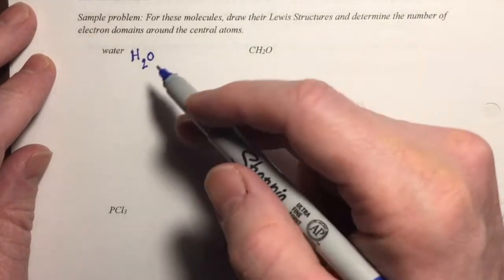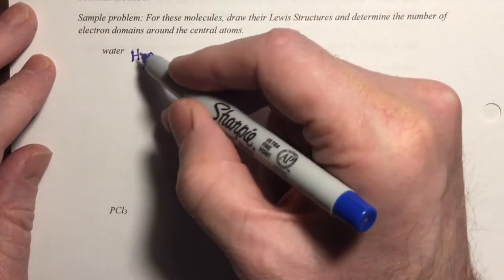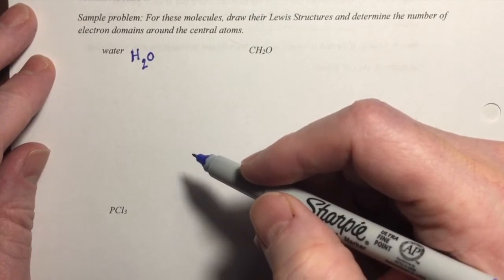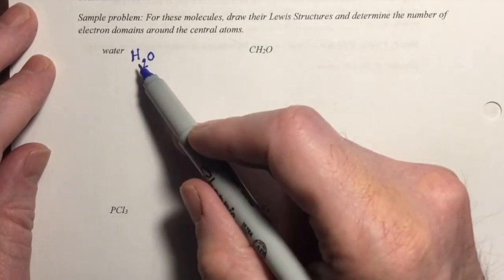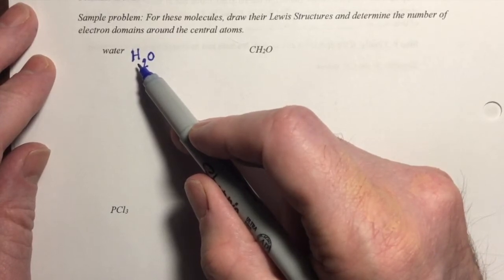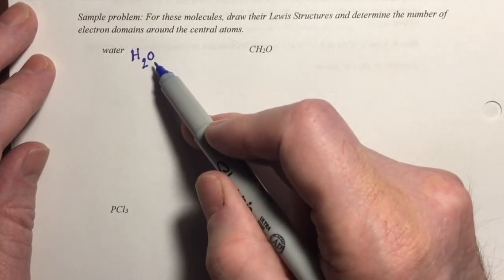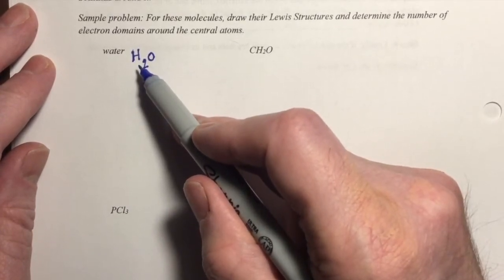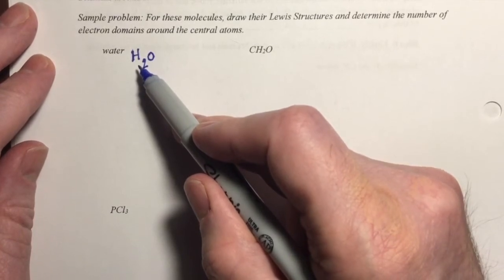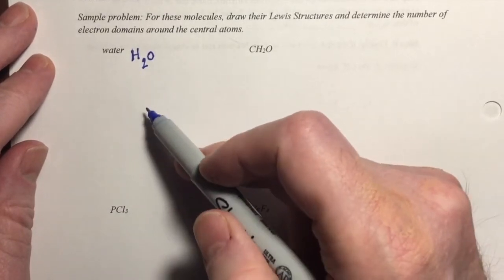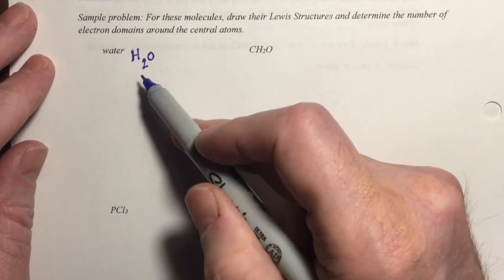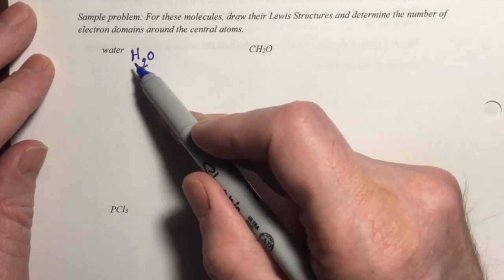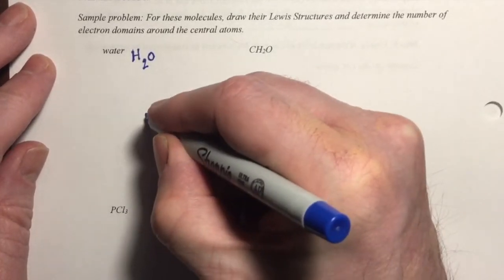Step 1, we're going to write the formula and draw the skeletal Lewis structure for this with the least electronegative atom in the center. Well, hydrogen is electronegativity 2.1, oxygen is electronegativity 3.5, so hydrogen is less electronegative. But you remember that there's an exception for hydrogen. Hydrogen can never be the central atom because it can never take more than 2 electrons around it. So in this case, regardless of the electronegativity, oxygen has to be the central atom.